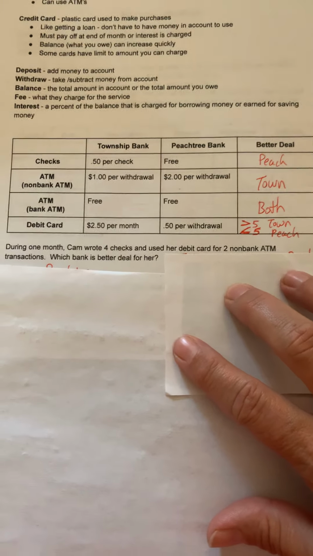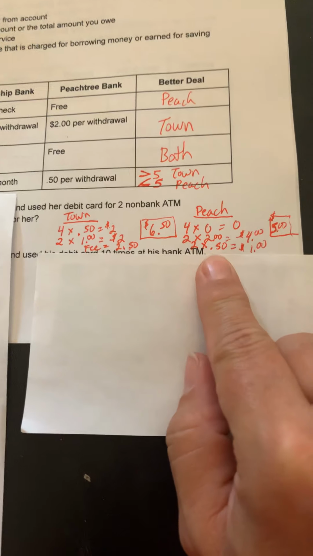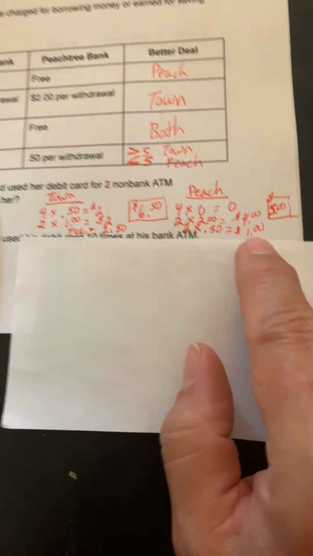Then the last thing we have to look at is the debit card fee. At Township, it's just a blanket fee of $2.50. But at Peachtree, it's 50 cents per withdrawal. So if she did 2 withdrawals times 50 cents, that would be $1.